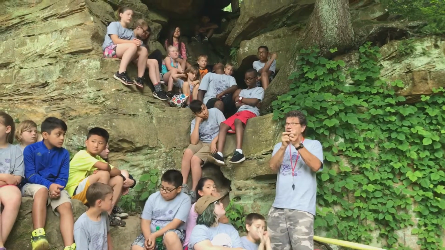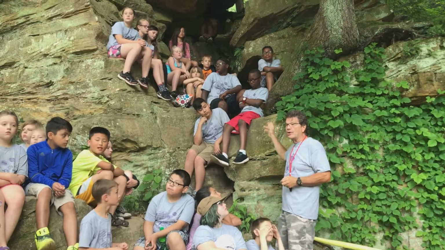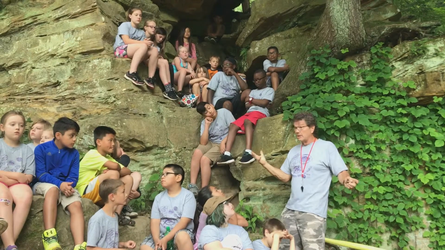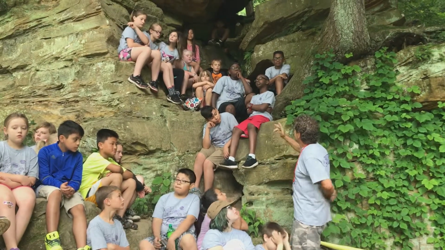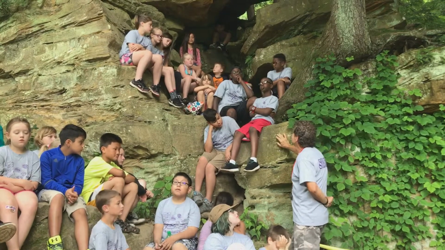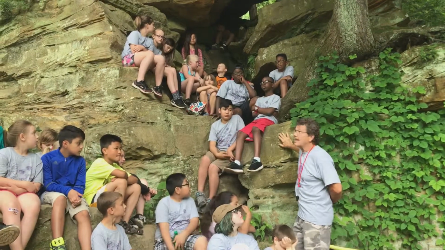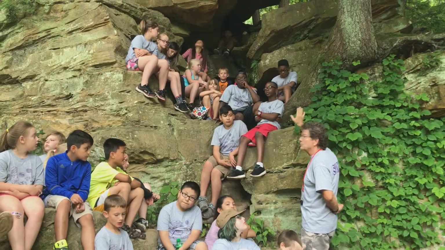You got physical or mechanical, we got biological weathering, and the third type is chemical. Acid rain or some types of chemical on here. So you guys are actually sitting in a good example of erosion and weathering on this beautiful sandstone cliff.